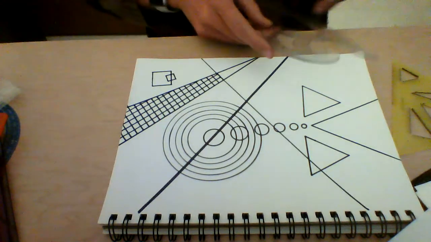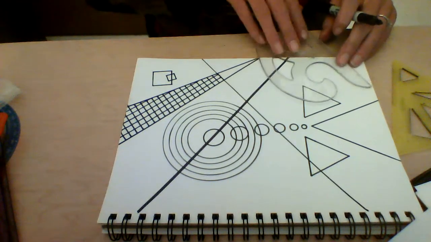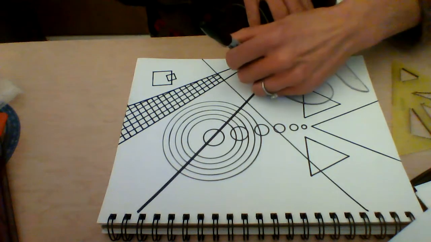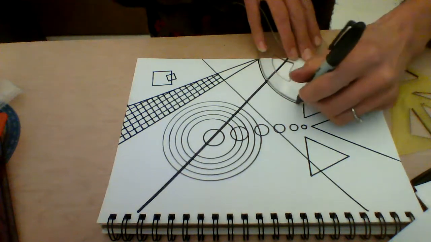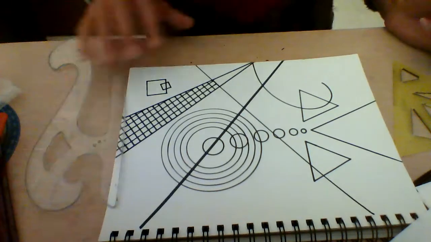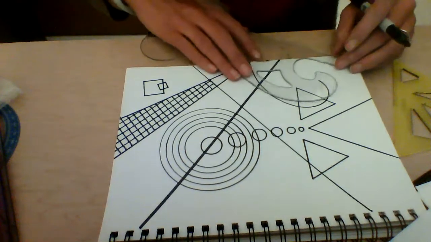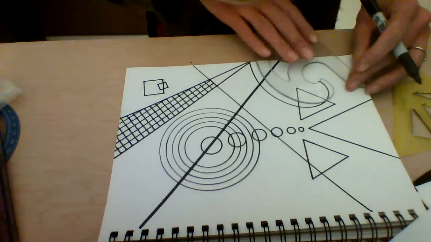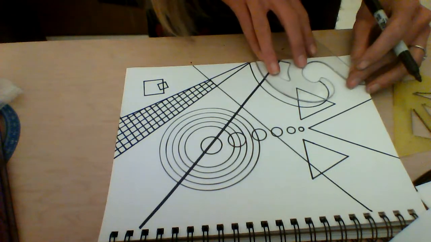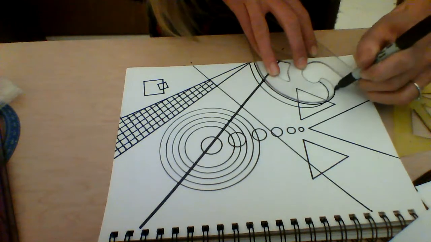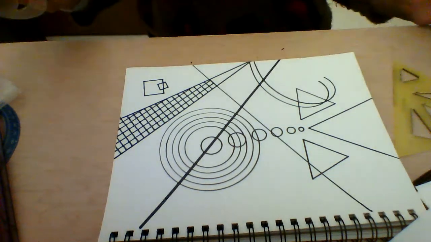And a curved line just because. And I'm going to leave it not finished. Interesting.